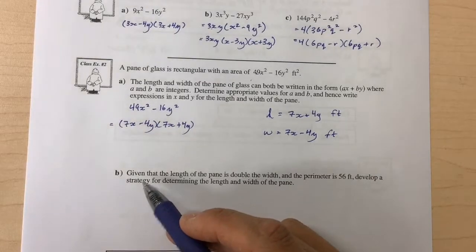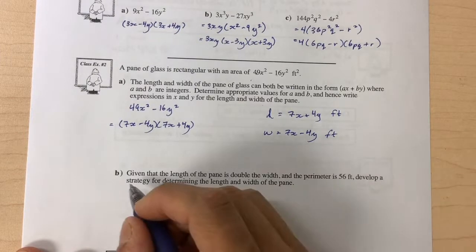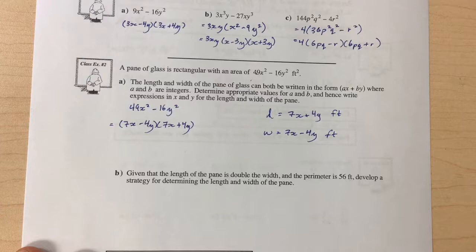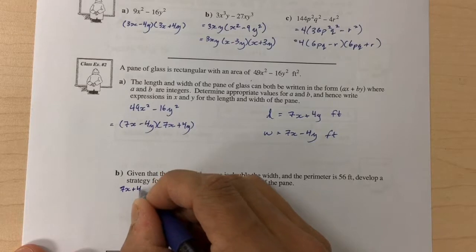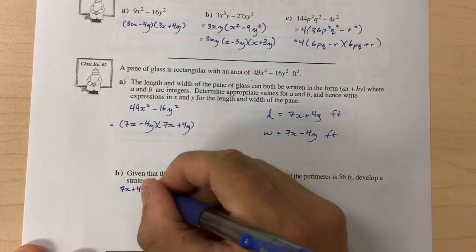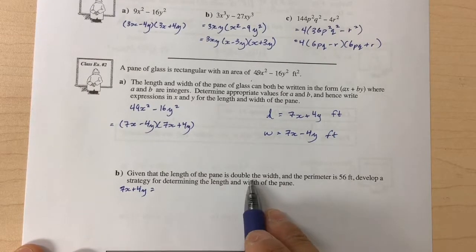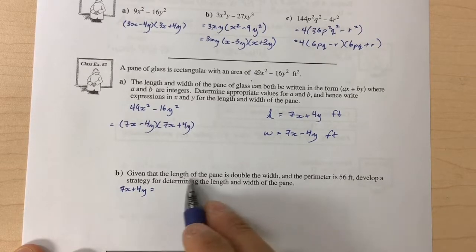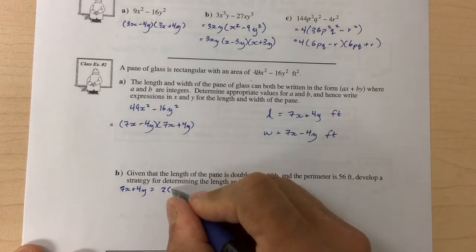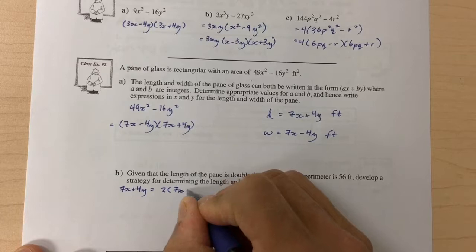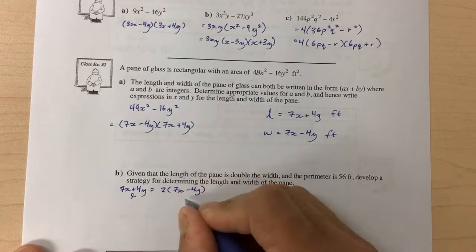Now, part B, given that the length of the pane is double the width, and the perimeter is 56 feet, develop a strategy for determining the length and width of the pane. Now, 7x plus 4y is equal to, that's my length, right? And I'm told that the length of the pane is double the width. So if I were to multiply my width, which was 7x minus 4y, by 2, that would equal my length. So that's my length, and this is my width.